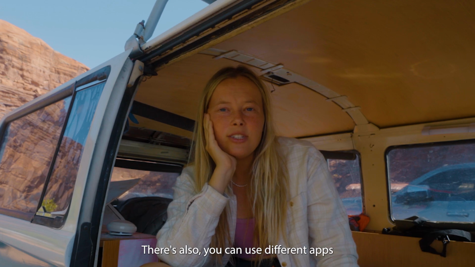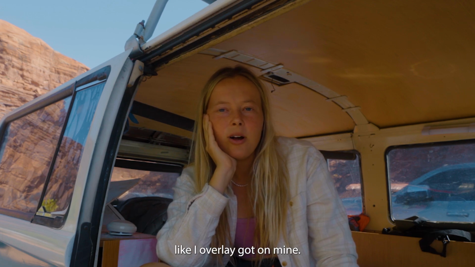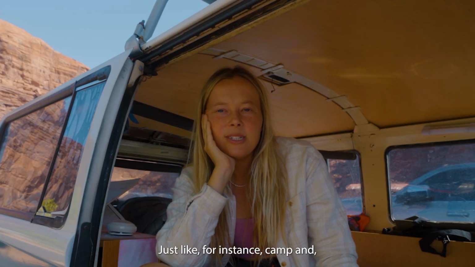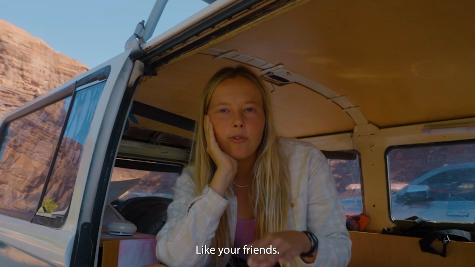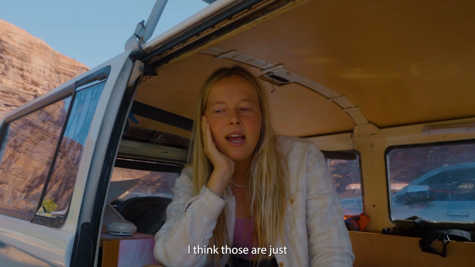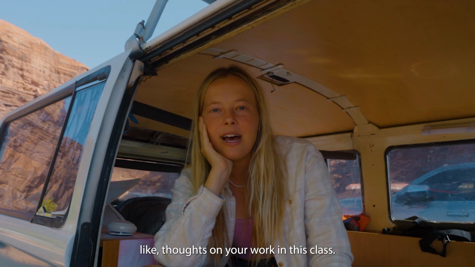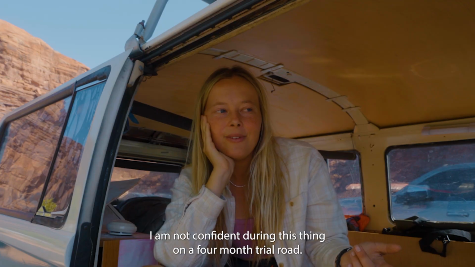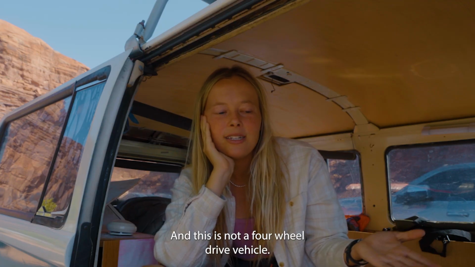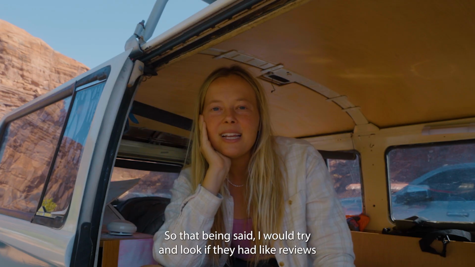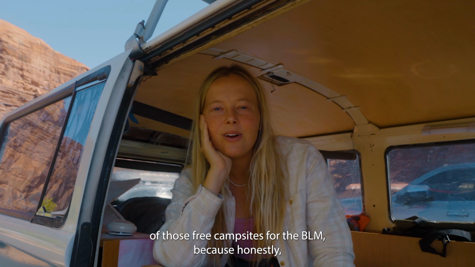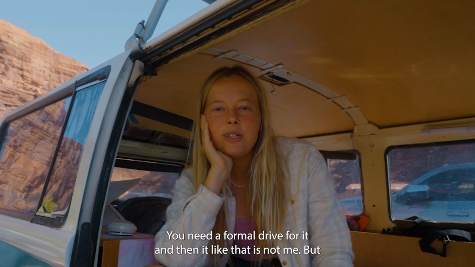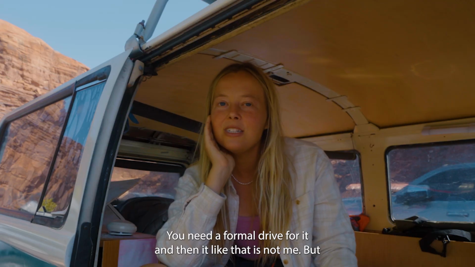There are also different apps you can use, or you can look up places online. Some of the spots have rough roads to drive, and those just won't work. First off, it's going to chip the paint job, and second, I am not confident driving this thing on a 4-wheel drive road, and this is not a 4-wheel drive vehicle. So I try to look at reviews of those free BLM campsites, because a lot of people will tell you, "You need 4-wheel drive for this," and then you're like, "That is not me."